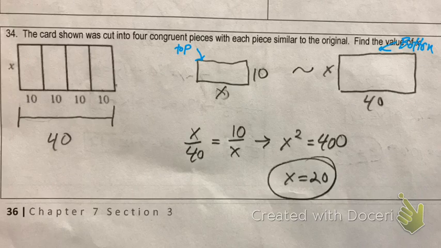Questions going once? Twice? 3 times? Do you have a question? No? Not 13? Okay. Did we have a 13? Didn't even have a 13. All right.